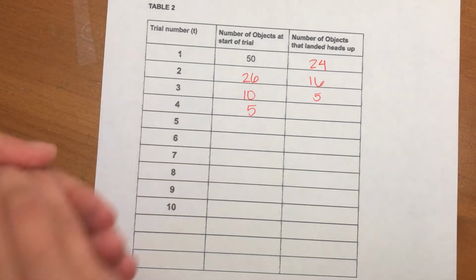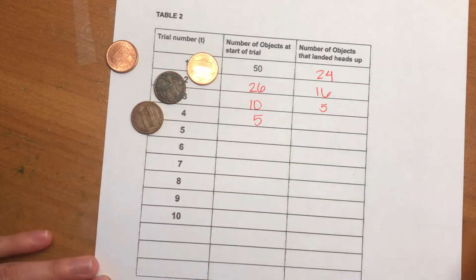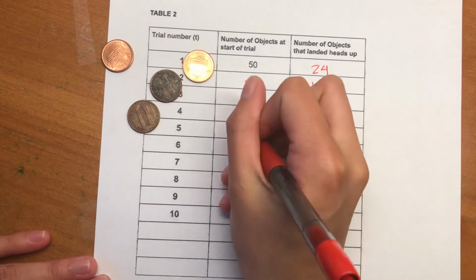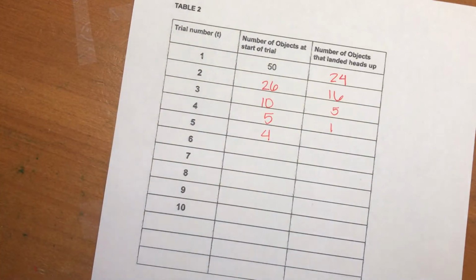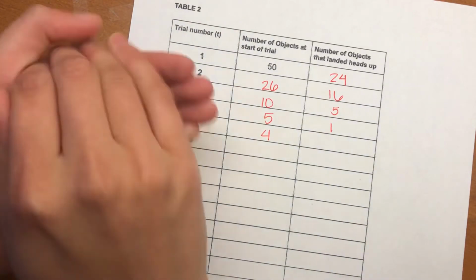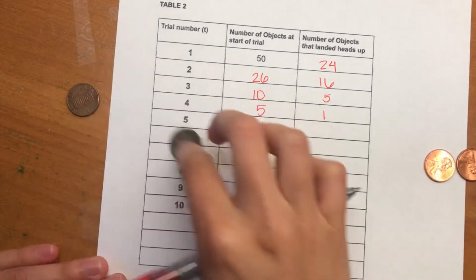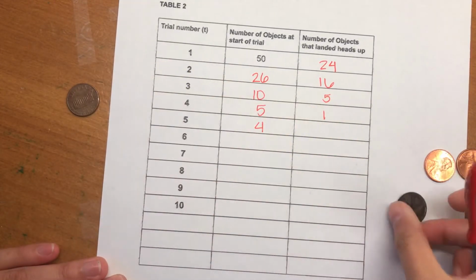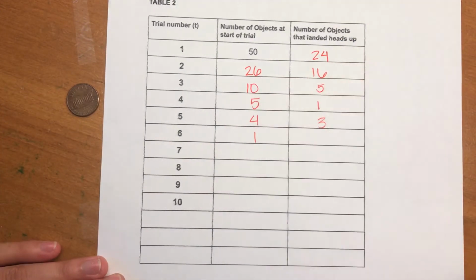Shake them up, put them down. Okay, only 1 was heads up, so now I have 4. Shake them up. And it looks like 3 of these are heads up. This one's a weird one. 3 were heads up. That means I only have 1 left.